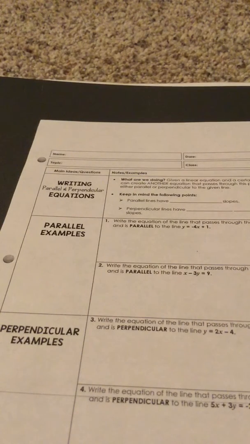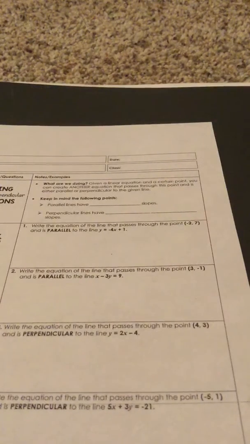Alrighty guys, so in this video I'm going to talk to you about writing equations with parallel and perpendicular slopes. So what are we doing? Given a linear equation and a certain point, you can create another equation that passes through this point and is either parallel or perpendicular to the given line.